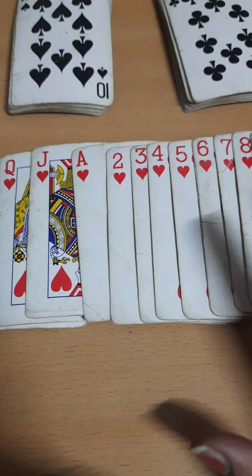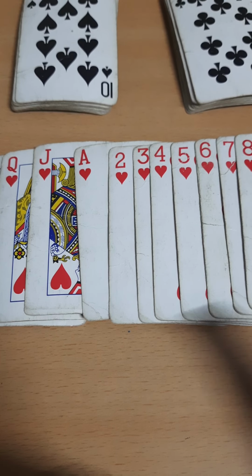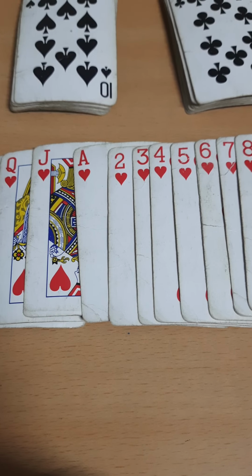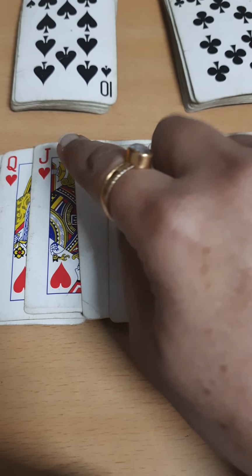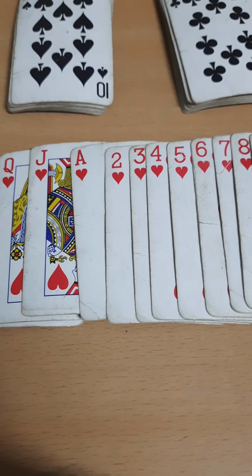You have to remember one more thing, that there are two types of red cards. Heart is of red color and diamond is of red color, whereas spade and club are of black color. Now let us discuss our question.